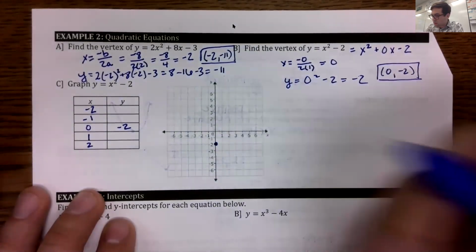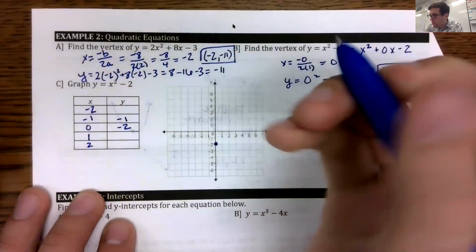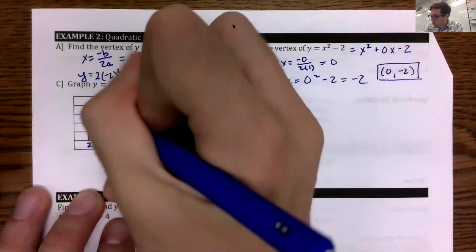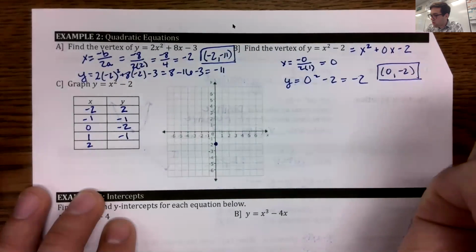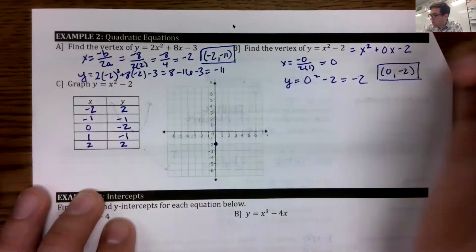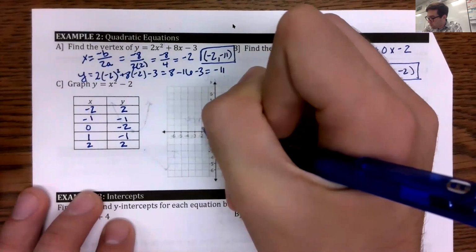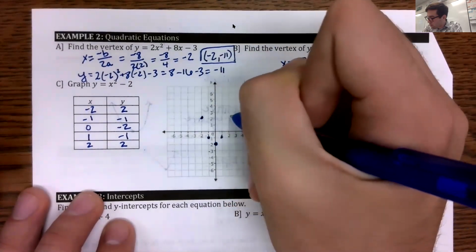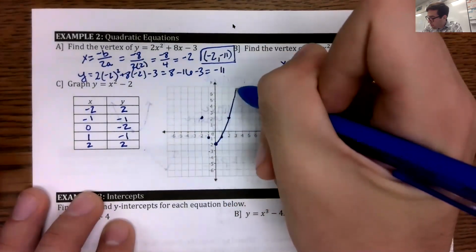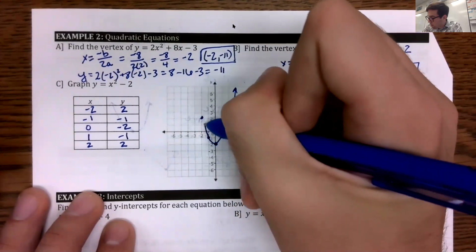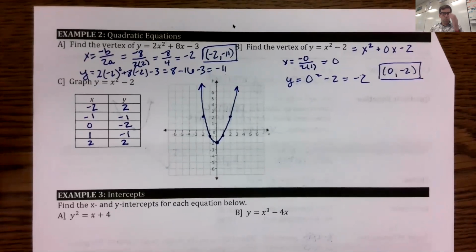But this will work. So if we plug in negative 1, we'll get negative 1 squared is 1, minus 2 is negative 1. Negative 2 squared is 4, minus 2 is 2. 1 squared is 1, minus 2 is negative 1. 2 squared is 4, minus 2 is 2. So I plot all of these points. And then I graph it. It should look like a very nice parabola. So there you have it. That's what we're graphing there.